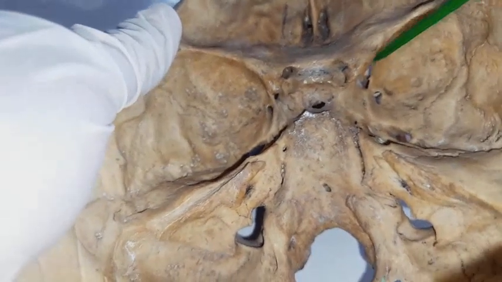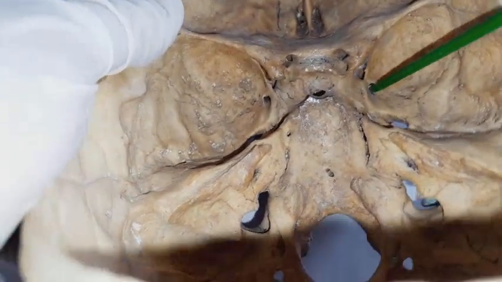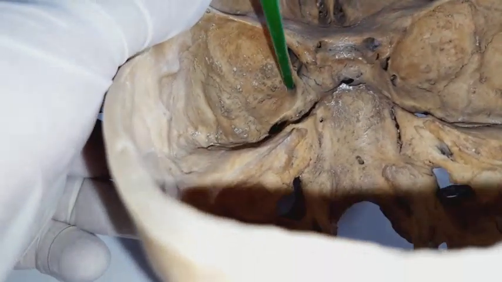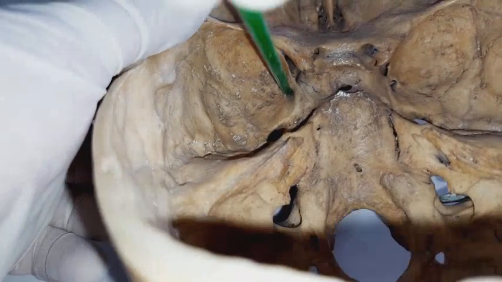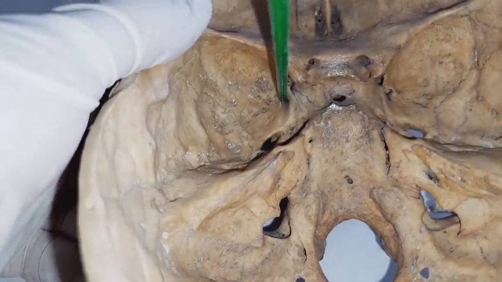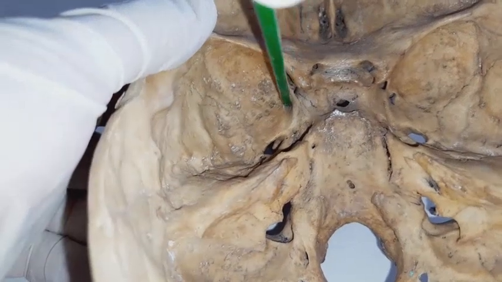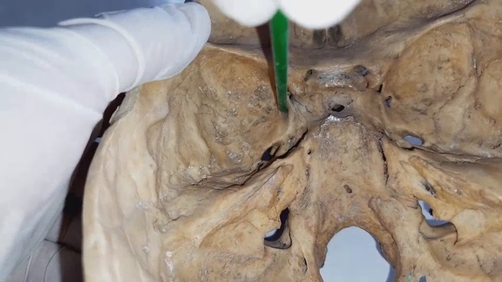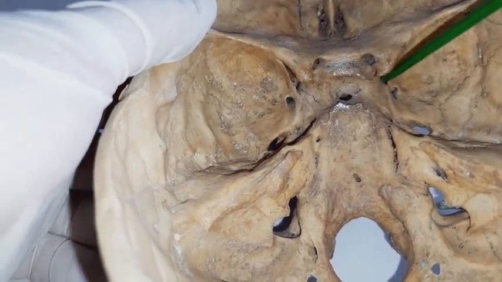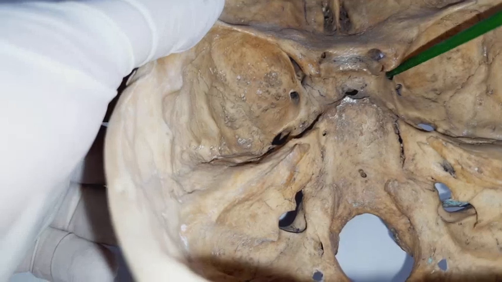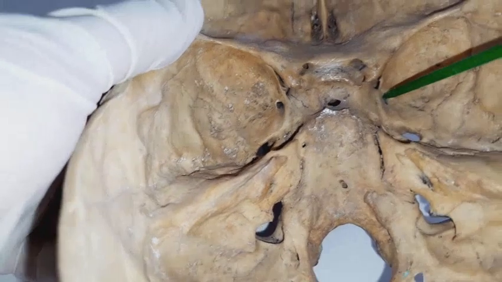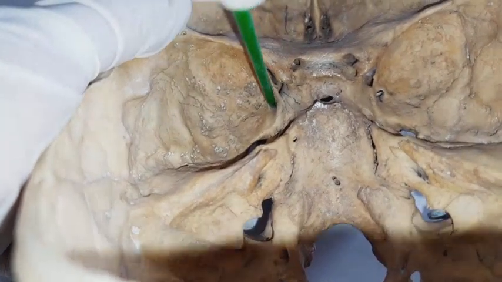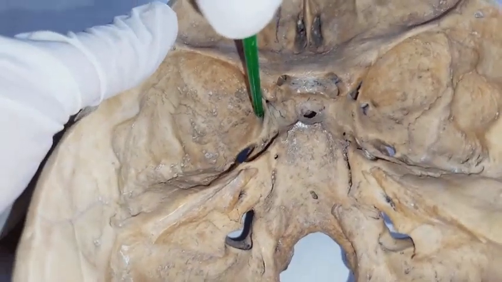Now next, in the concentric circles, again you will see a small foramen over here. This is the foramen rotundum. This foramen rotundum transmits the maxillary nerve from the trigeminal ganglion to the pterygopalatine fossa. Through this passes the maxillary nerve.